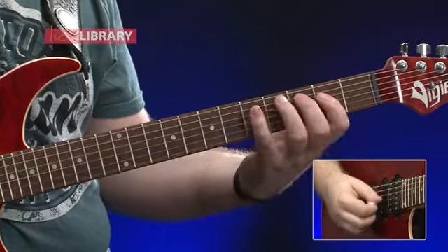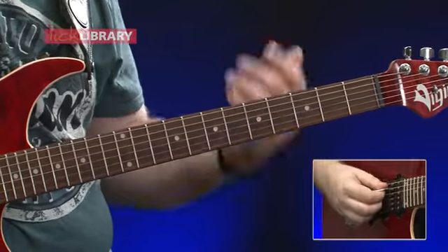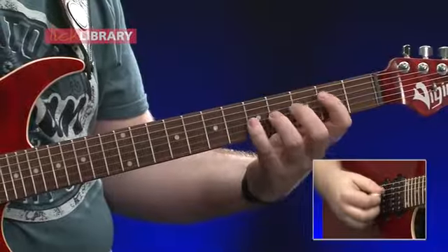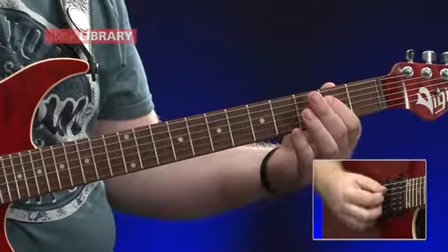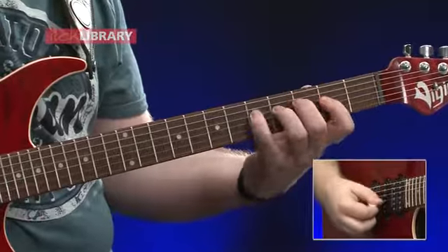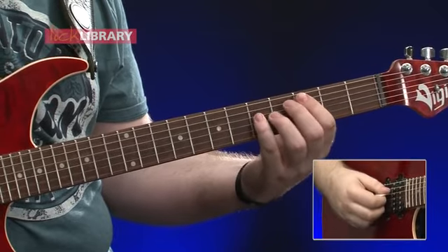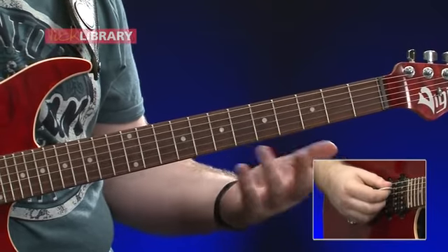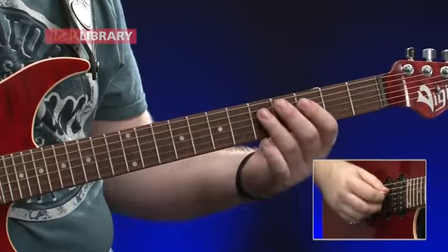So when I say a major triad is the root, the third and the fifth, what that means is we're playing the first note of the scale, C in this case, the third note, 1, 2, 3, and then the fifth, 1, 2, 3, 4, 5. We got our fifth note of the scale, the first, the third and the fifth.